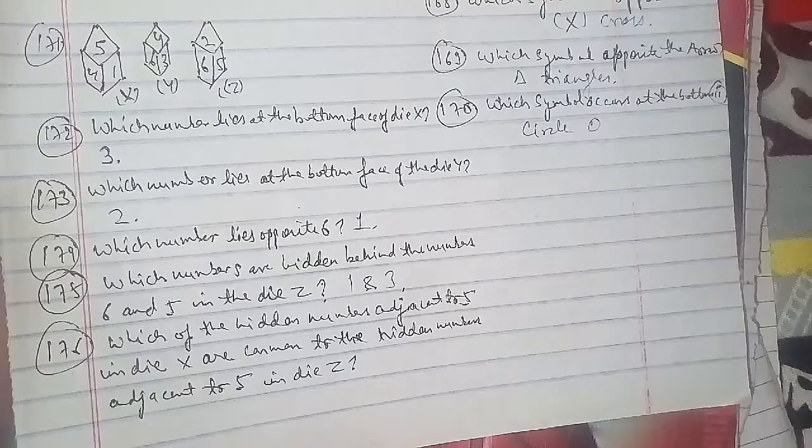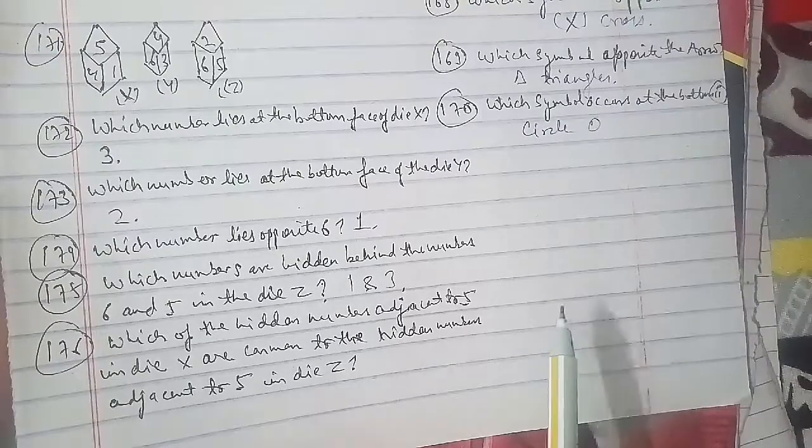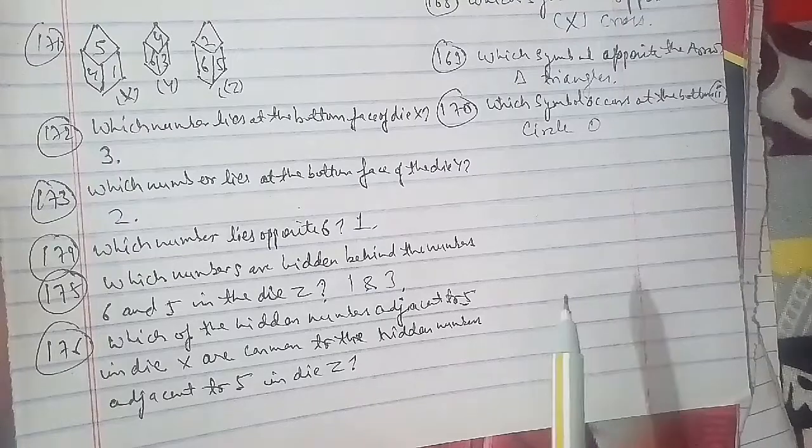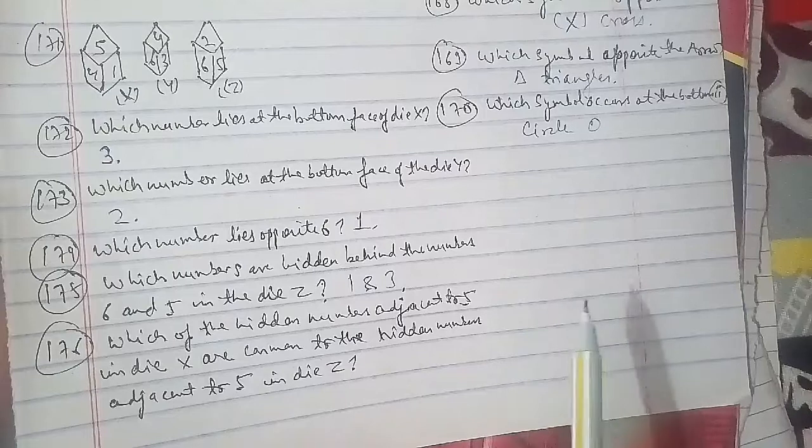Clearly there are no numbers common to 6, 2 and 4, 1, and that is the right answer. So the answer is none.